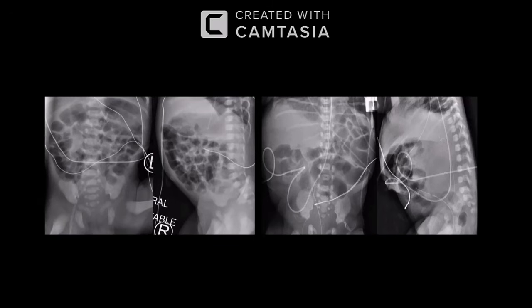Yes, excellent. It's likely in the portal vein, so I would urgently inform the referring doctor, and this patient needs urgent repositioning of the catheter. It should be at the level of that. Let me just take over. This is a very difficult and tricky case.